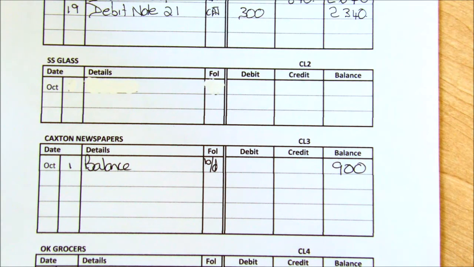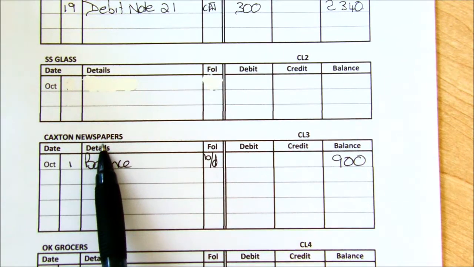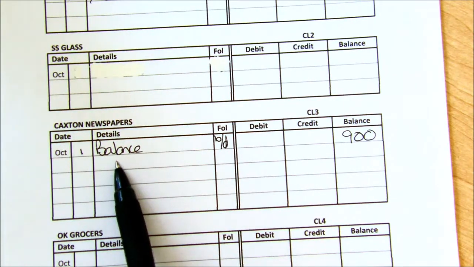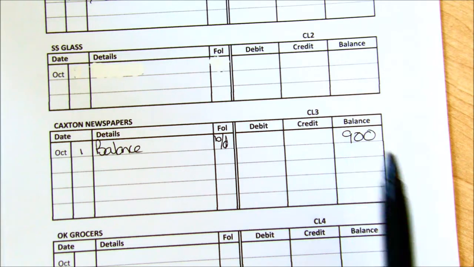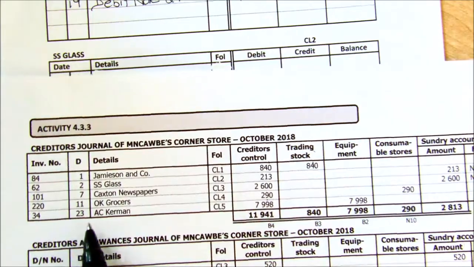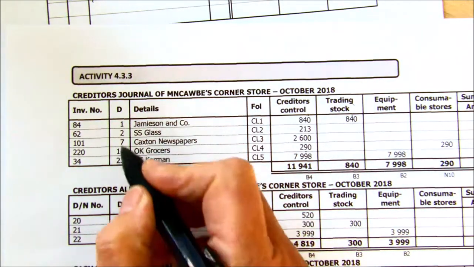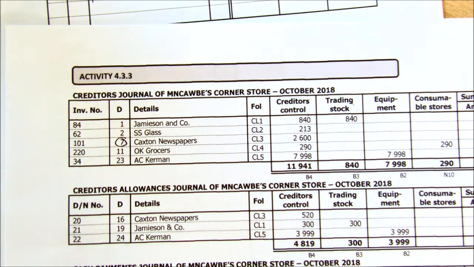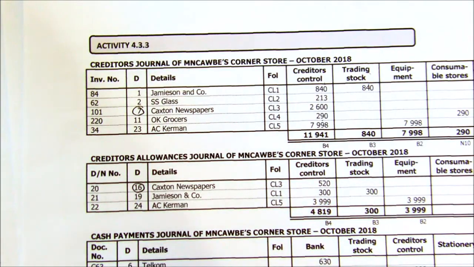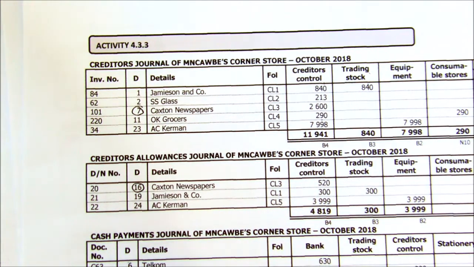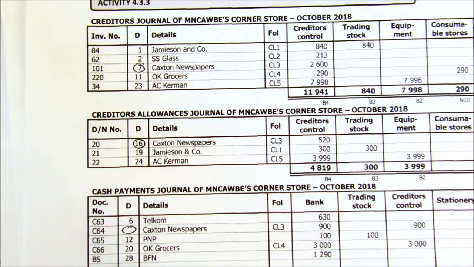All right, now I'm going to do another creditors account with you to revise. So I'm going to go to Caxton now. Caxton had an opening balance of 900. Now we want to try and get this into date order. So if I look here in my creditors journal, Caxton was on the 7th. In the allowances journal was on the 16th, and in the payments was on the 6th. So I'm going to try and get that into date order.